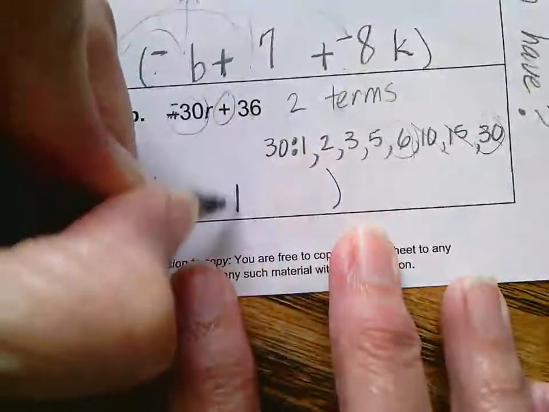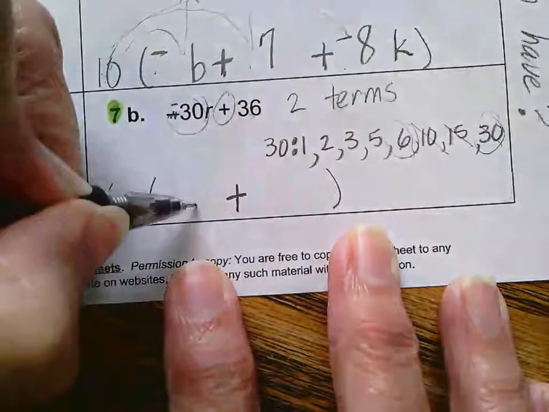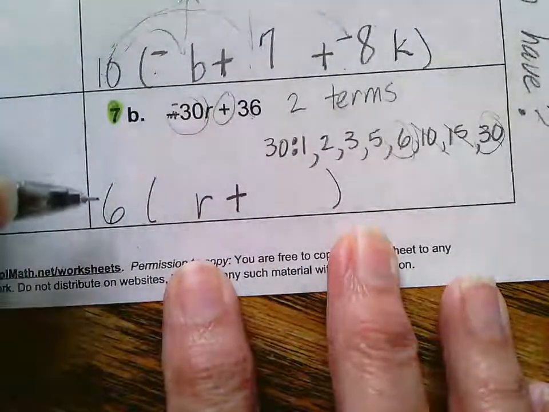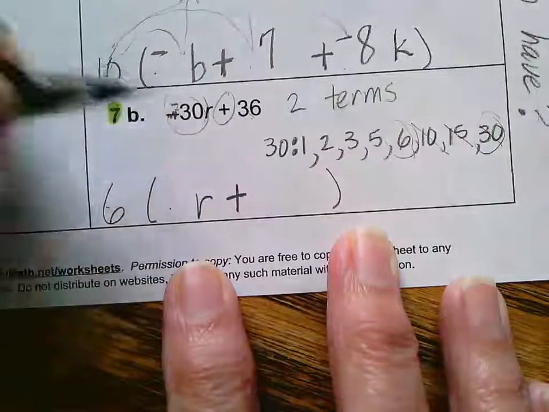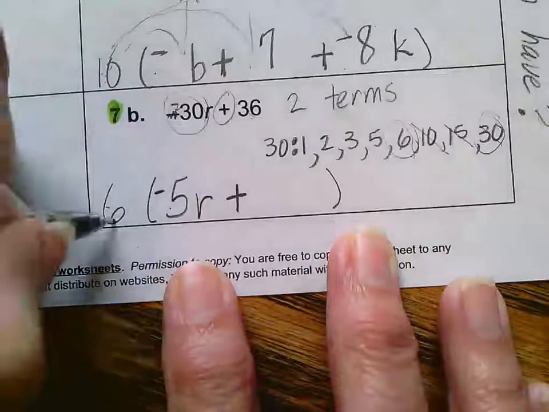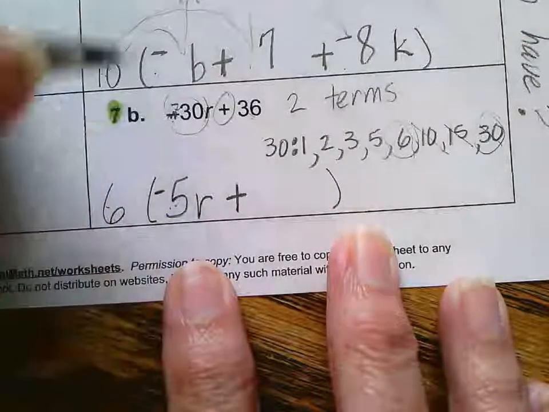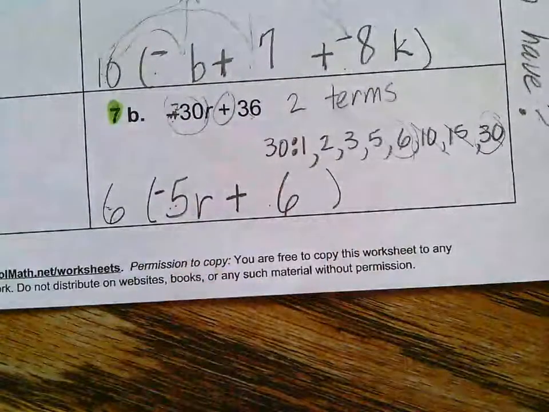I have one addition sign there, and I have the variable r. 6 times what gives me negative 30? That's going to be a negative 5. Positive times negative is negative. 6 times what gives me 36? 6. You are done.